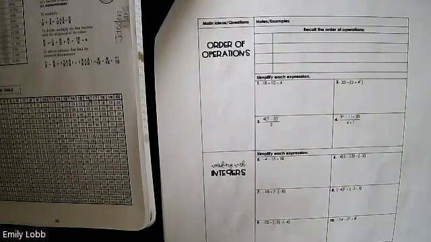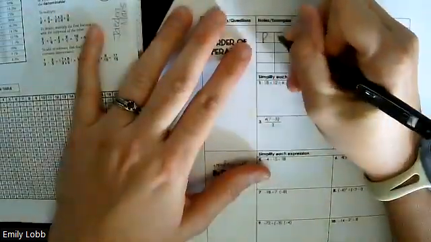Here, order of operations. Again, we're going to write down the order of operations because it helps us remember it. Parentheses.